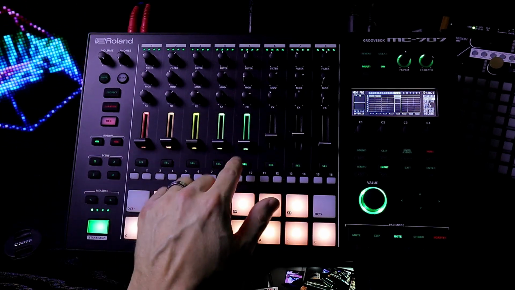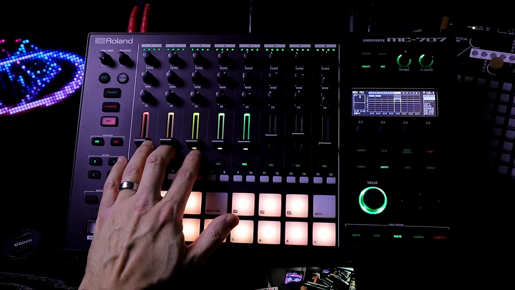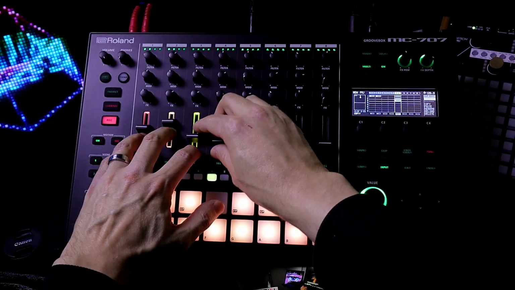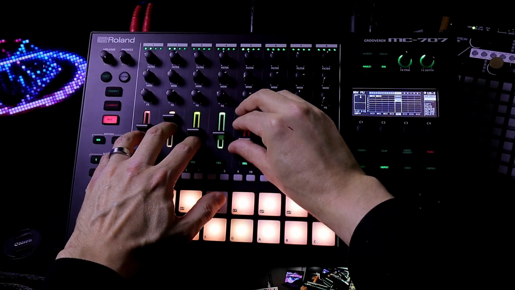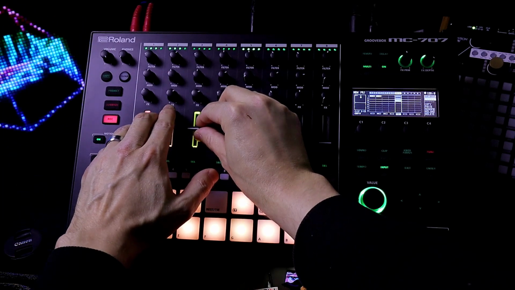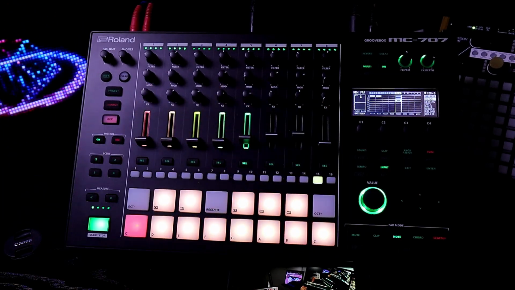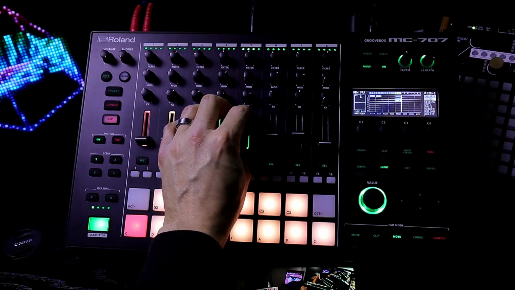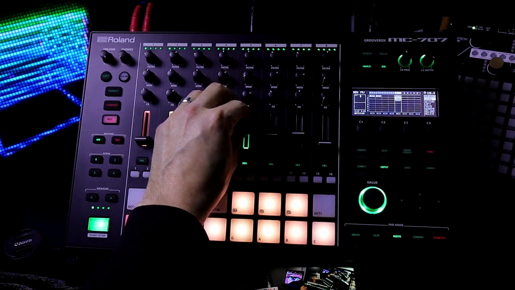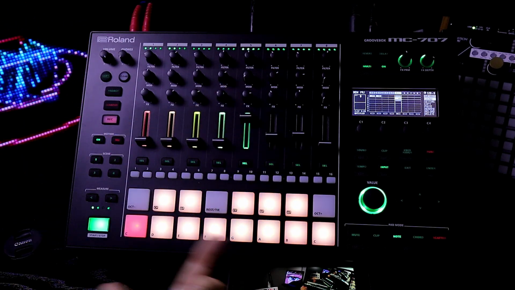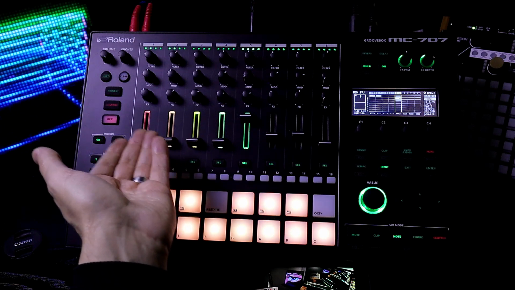So let's repeat the process. Let's go down to another clip. Let's turn this up. Let's turn it up. So now we have all these loops here we can just switch between. And those are just from playing through line in with a kick drum.